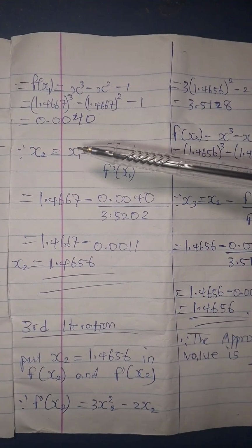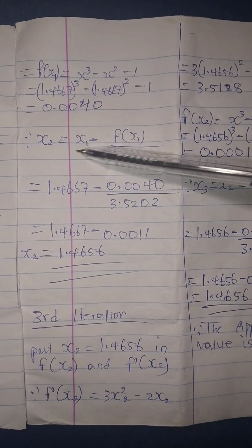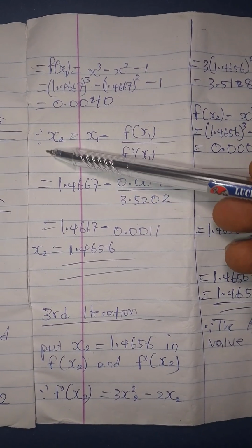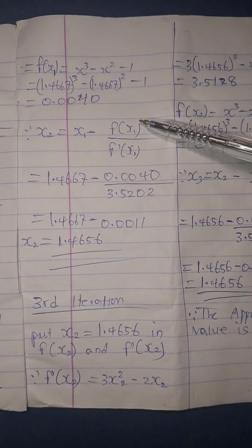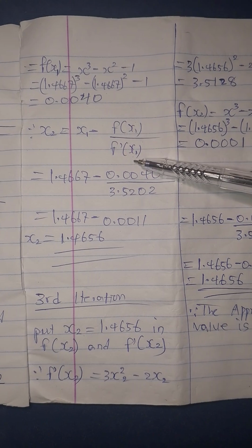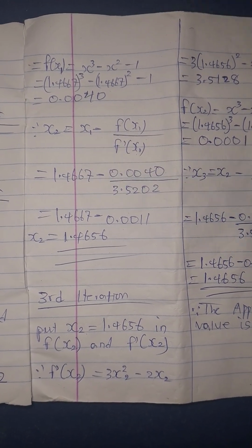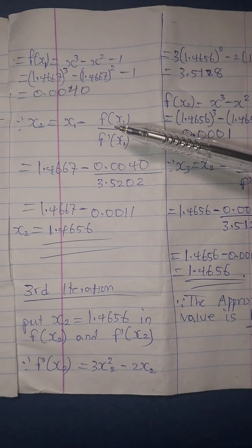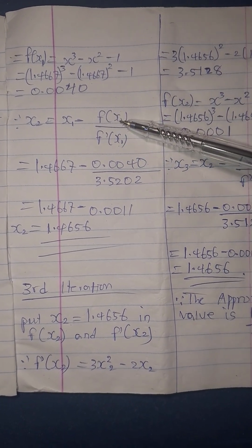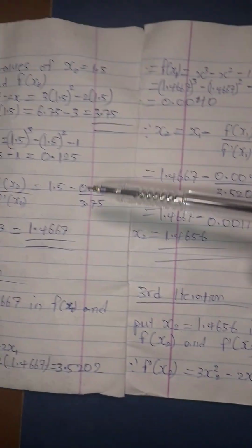Now put the values of f(x1), f prime(x1) and x1 in what? In this formula. So therefore we have that x2 is equal to x1 minus f(x1) over f prime(x1). So therefore we have that, and I know that x1 is equal to 1.4667 minus, now therefore what's the answer for f(x1)? Now f(x1) is equal to what?